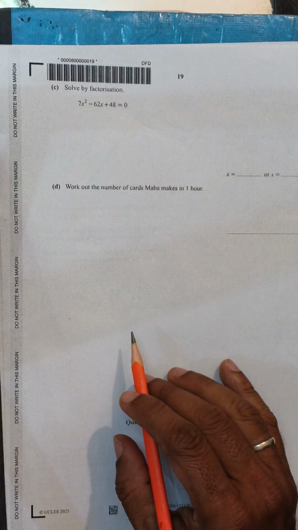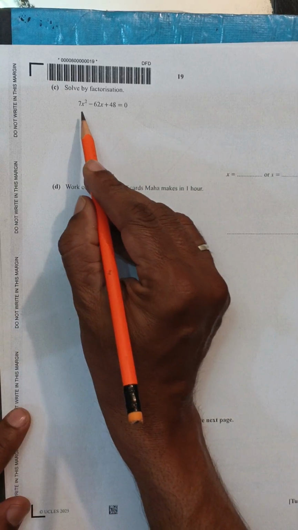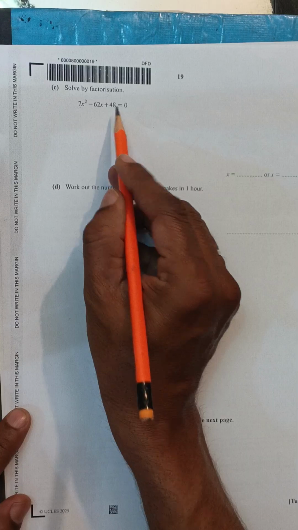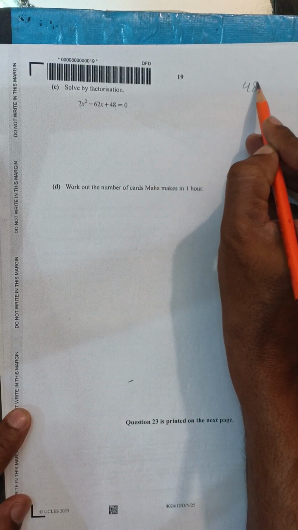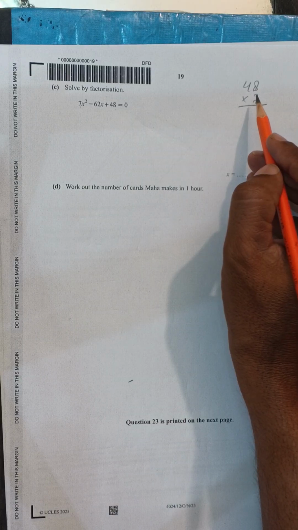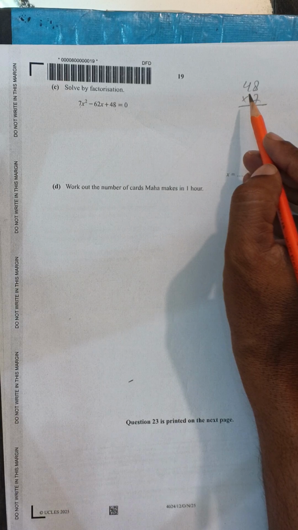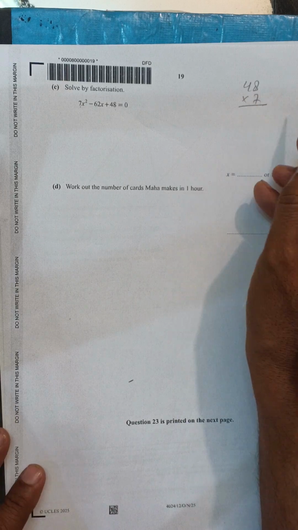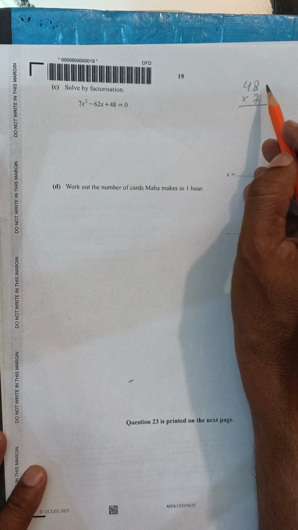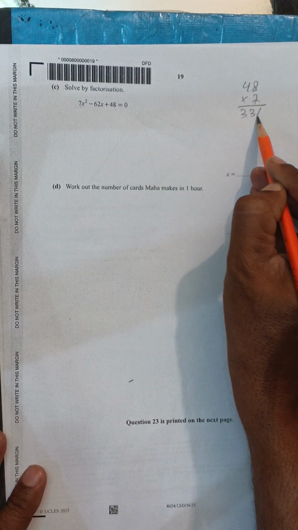Part B is here. Solve by factorization. Okay, you have to solve this by factorization. 48 times 7 after multiplication is 336.